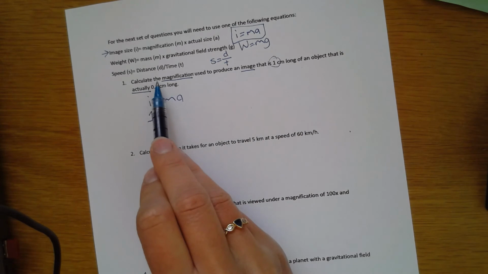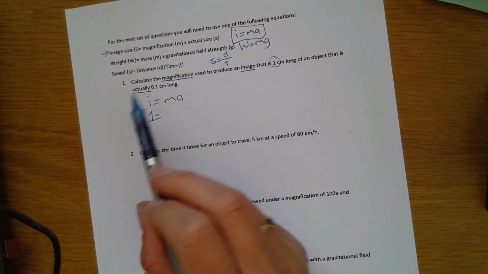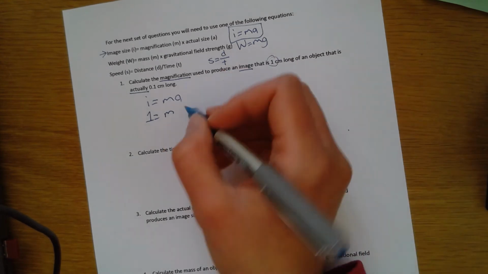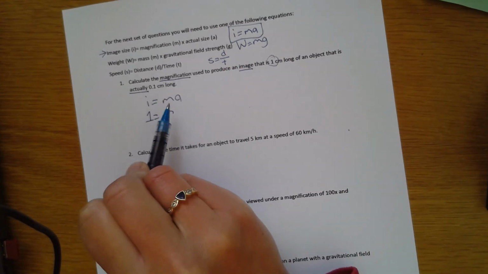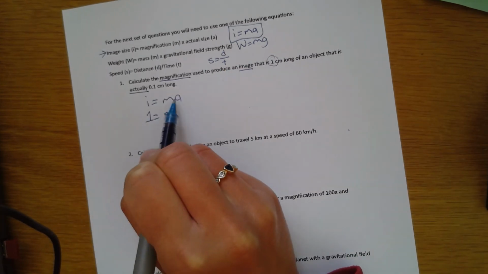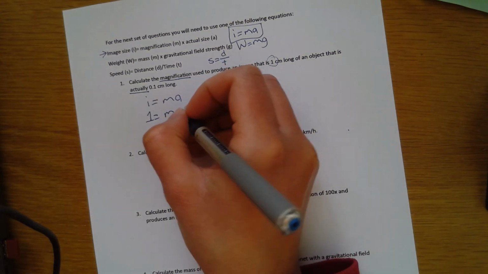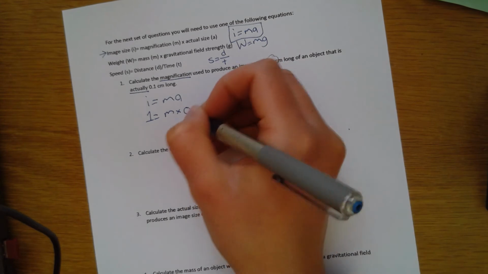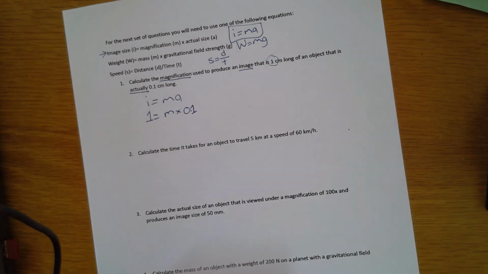Magnification. Do I have a number for magnification? No, I don't. That's my unknown that I'm trying to calculate. And do I have a value for the actual size? Yes, I do. So I'll swap the A for 0.1. And that there is your second mark.